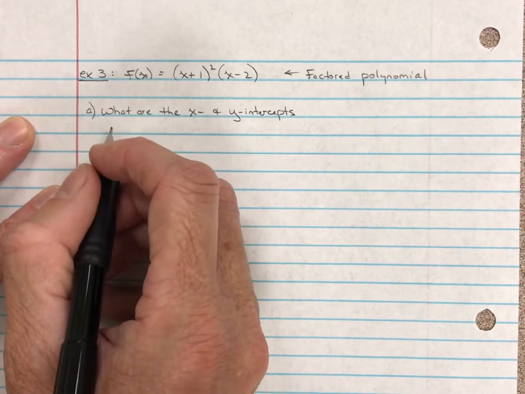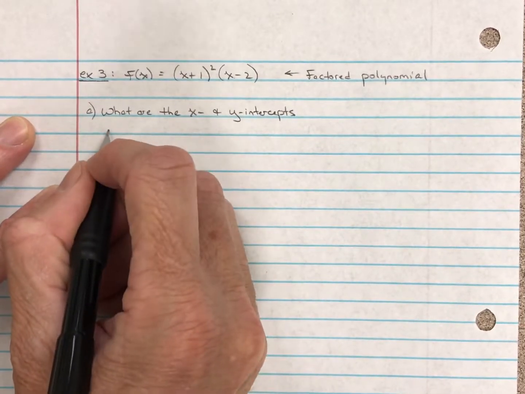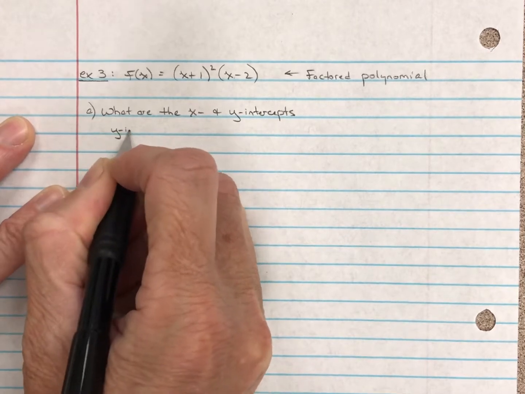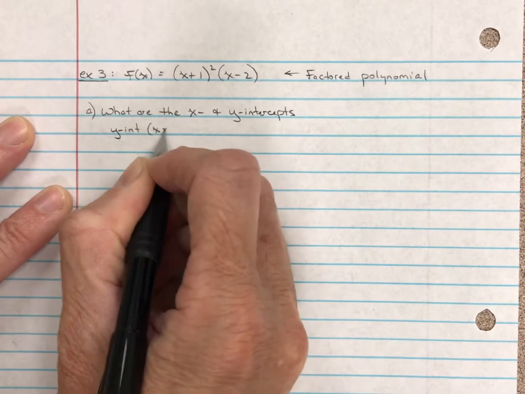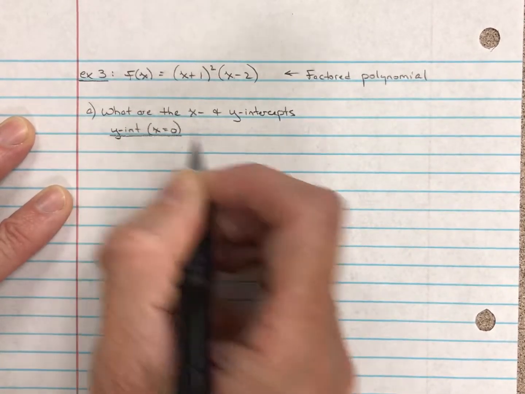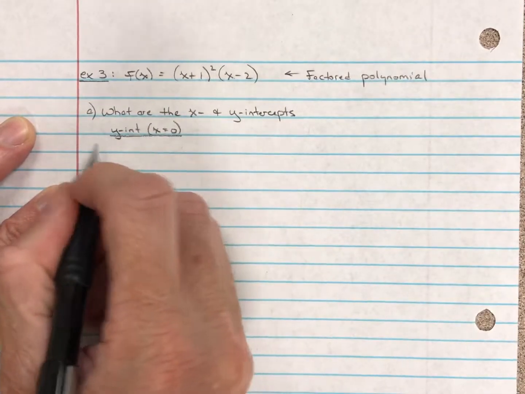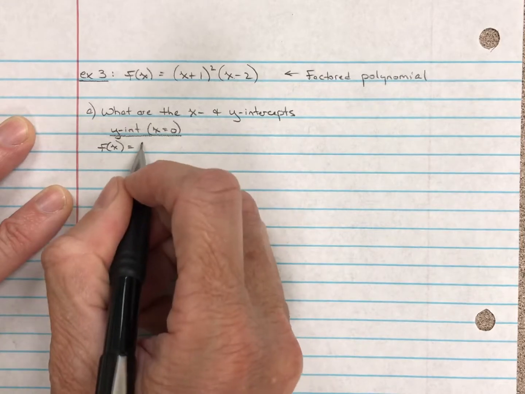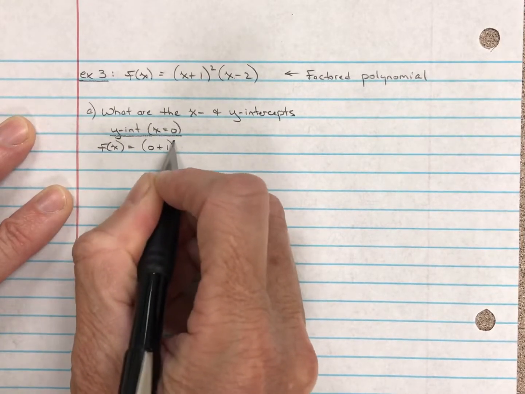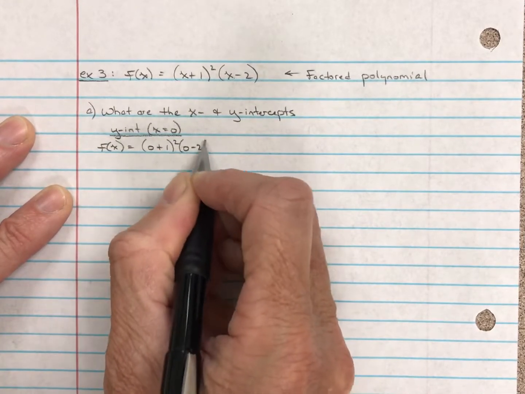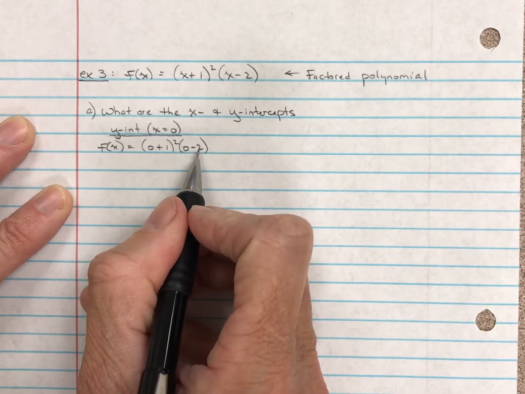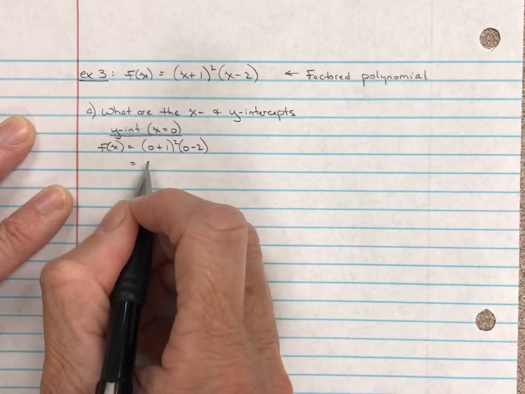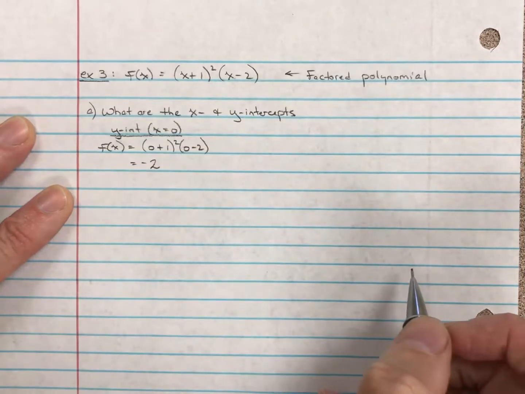Well, the y-intercept is the easiest, right? The y-intercept means x equals 0. So for f of x, we put 0 in for x. 0 plus 1 squared times 0 minus 2. Well, that's 1 times negative 2. So the y-intercept is negative 2.